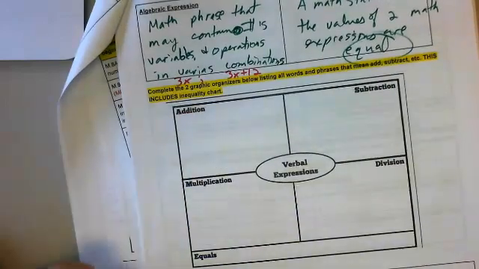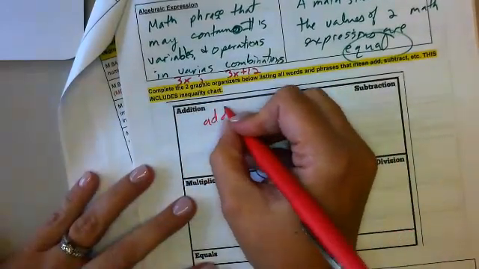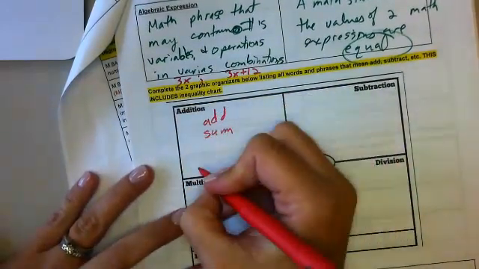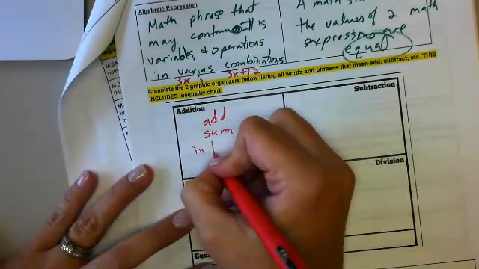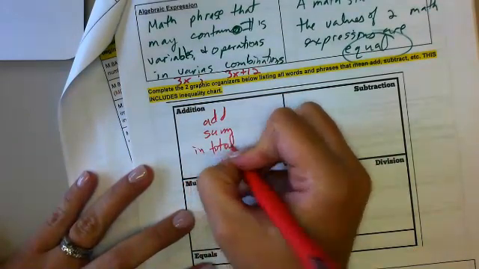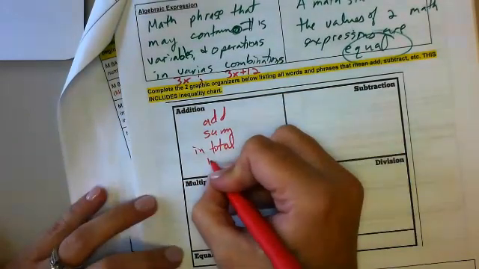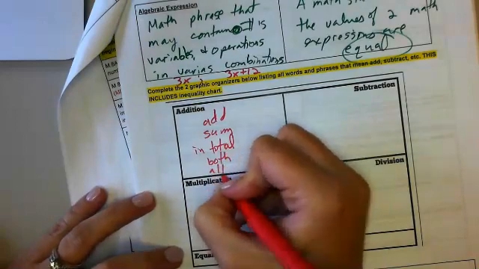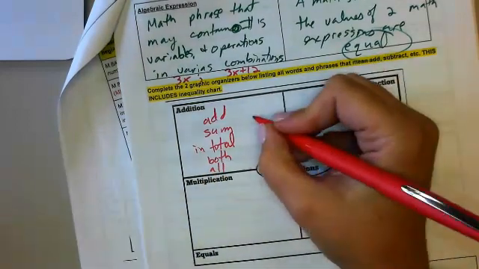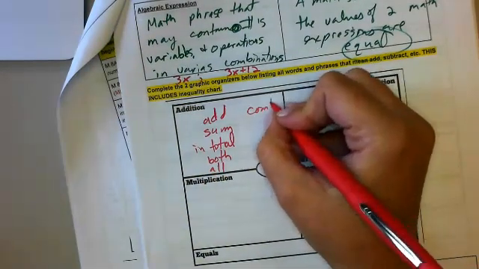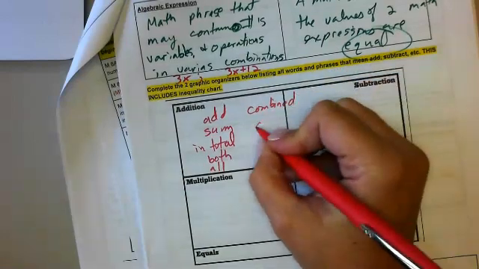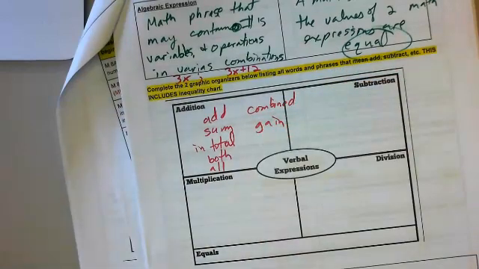Okay, so addition. We've got tons of them, right? We've got add. You could use the word sum. In total, both, all, combined, gain. If you guys can think of any others, put them on there. I think I've exhausted all of what I can think of.